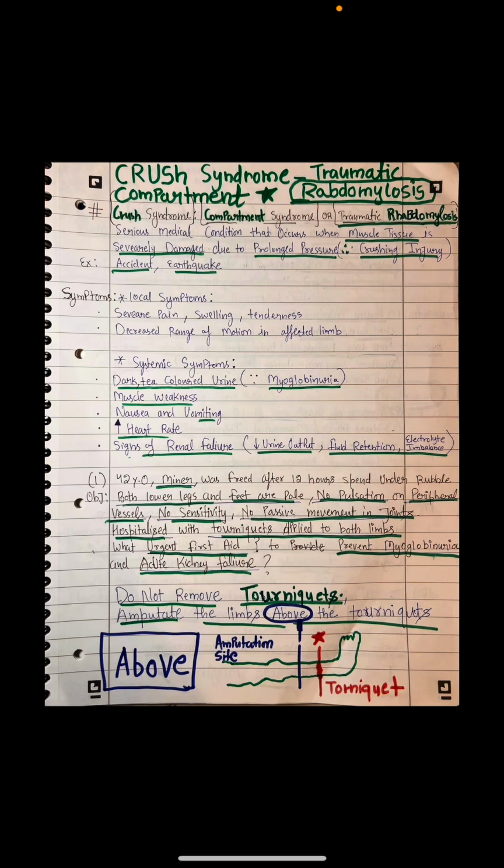So first is crush syndrome. Crush syndrome is also known as traumatic rhabdomyolysis or compartment syndrome, so all of these are the same thing. What is this? This is a serious medical condition that occurs when muscle tissue is severely damaged due to prolonged pressure. For example, in cases of accident or earthquake, we can see crush syndrome.